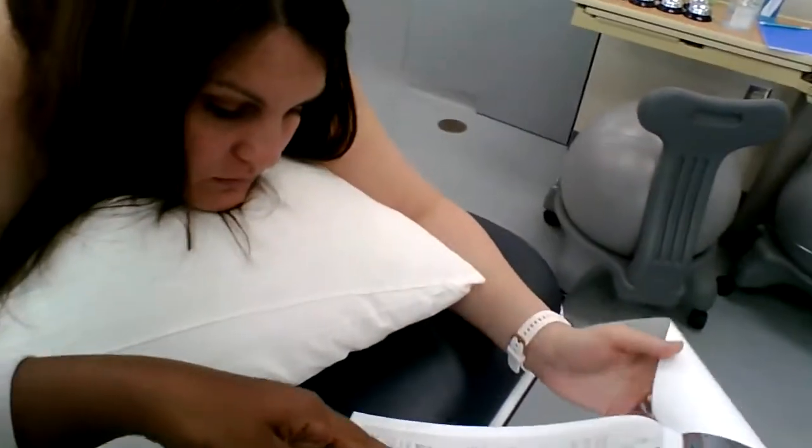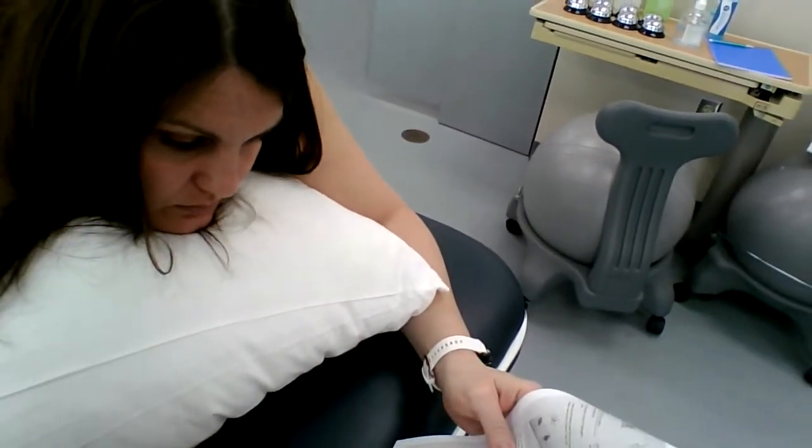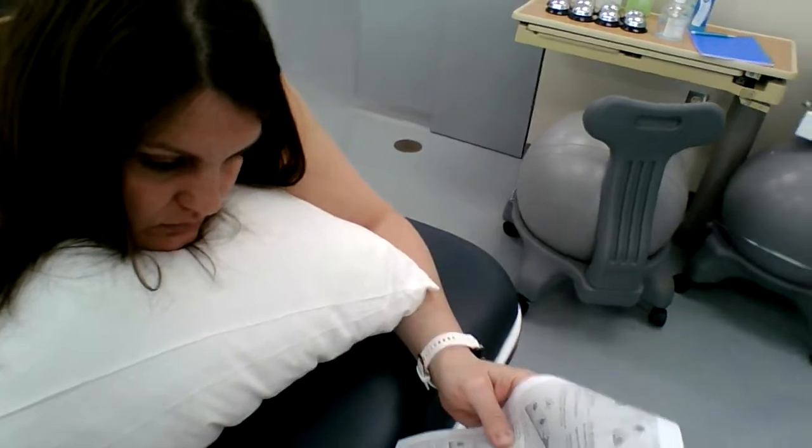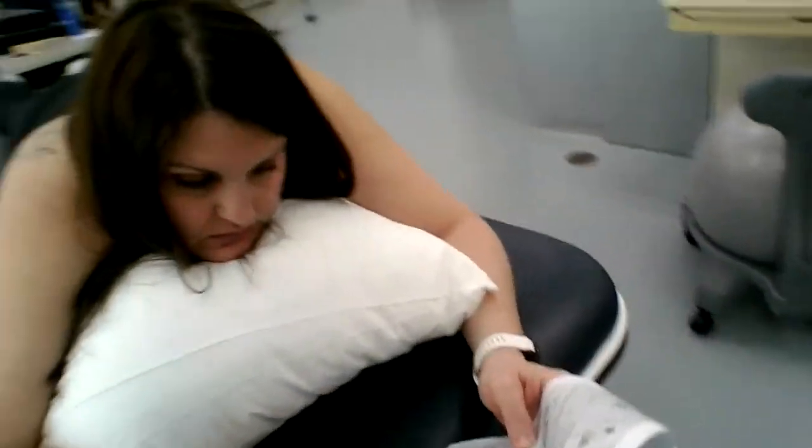Posterior basal. Lower lobe, posterior basal. Okay. Under hips and under stomach. And you can put a pillow, hike you up.